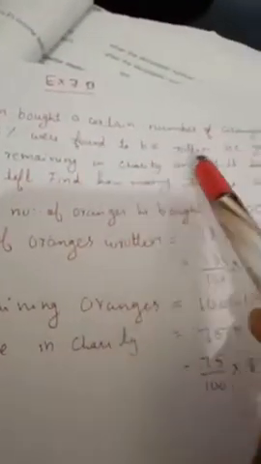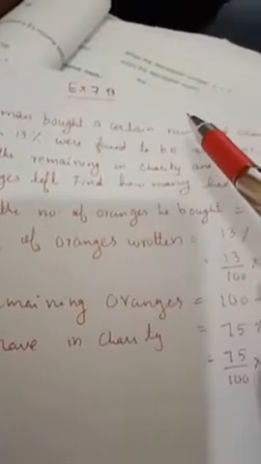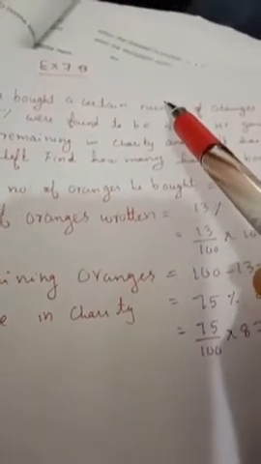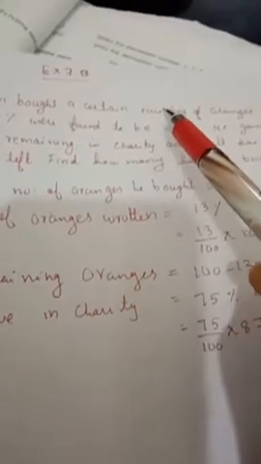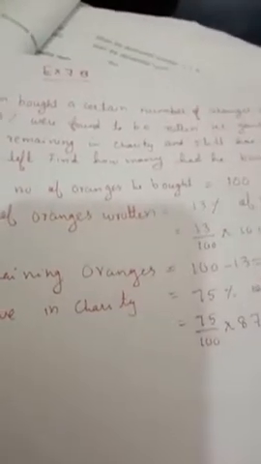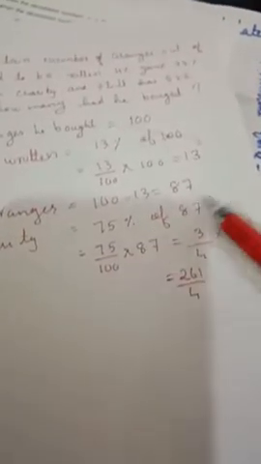It is given that 13% were found to be rotten. He gave 75% of the remaining. Of the remaining means total. Suppose total 100 oranges are there. From this 100, 13% were rotten. Now only 87 are there. Again from this remaining oranges, that is from this 87 oranges, he gave 75% in charity.